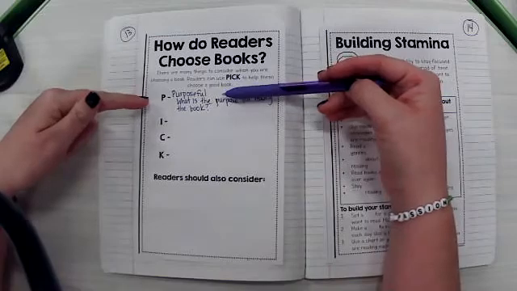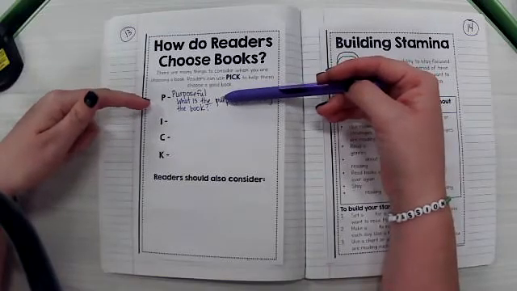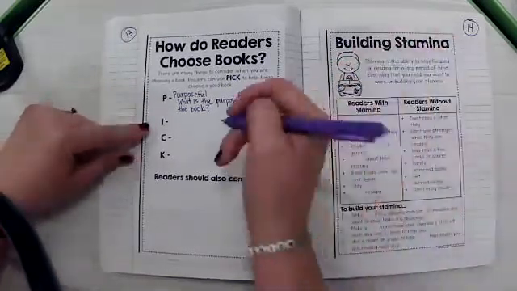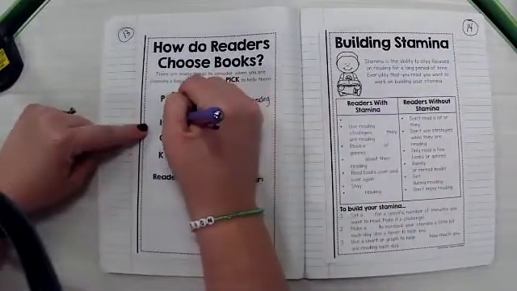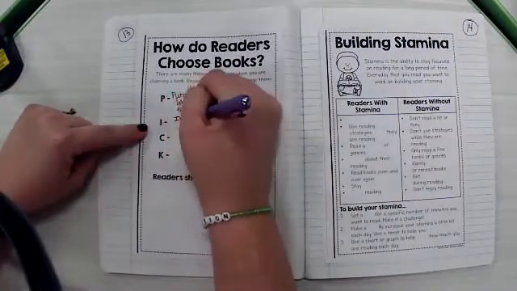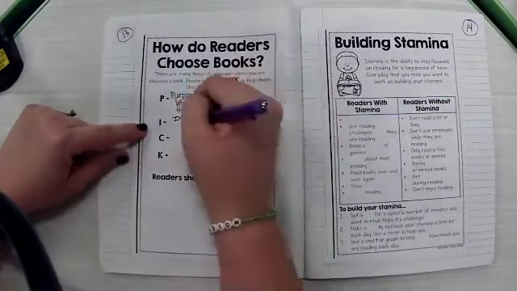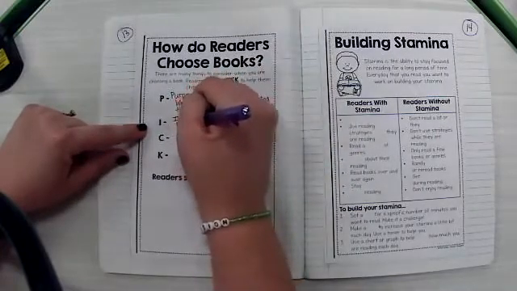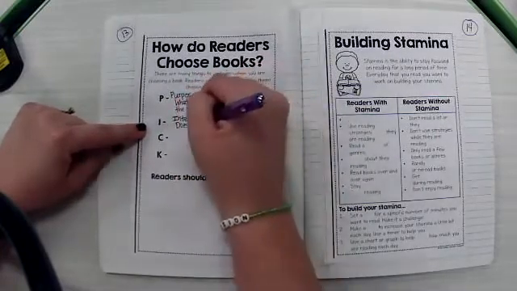So the first letter is purposeful. What's the purpose of us choosing a specific book? The next is interest. So go ahead and write the word interest. And the question that we ask ourselves is, does this book interest me?